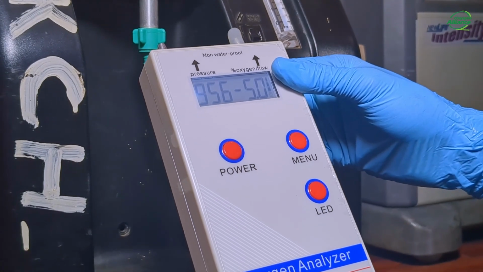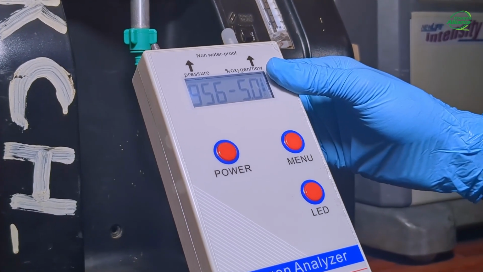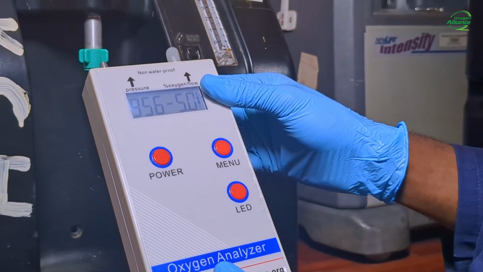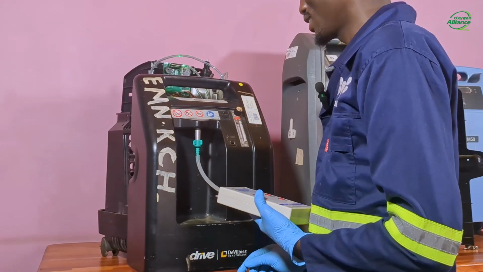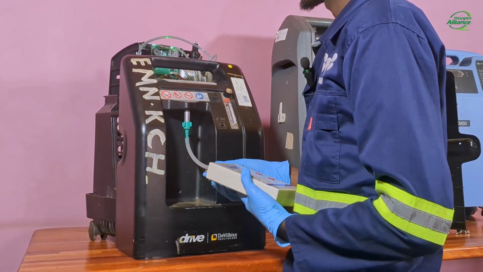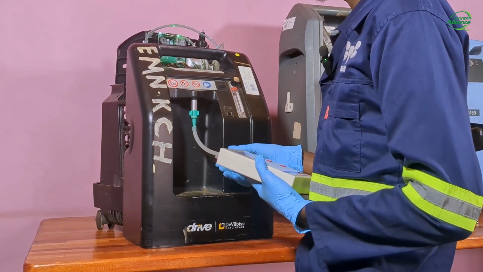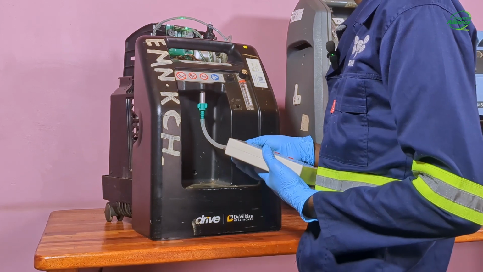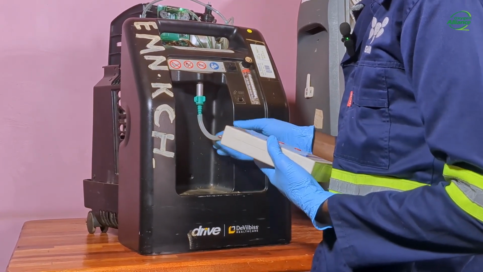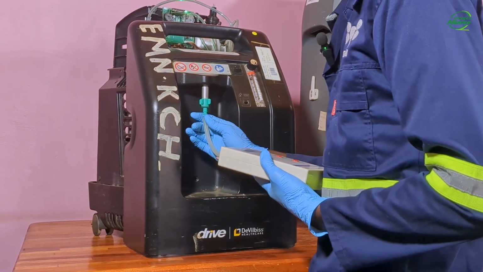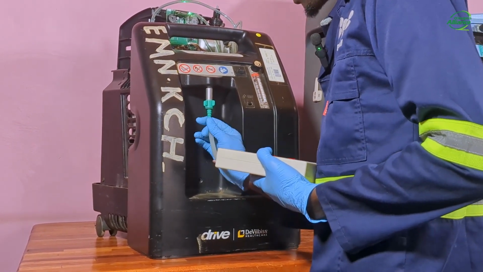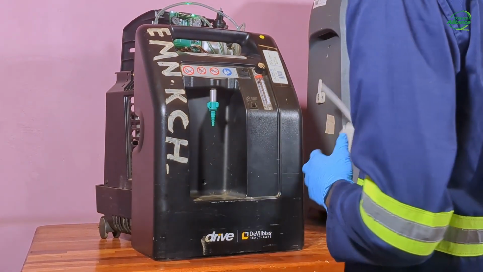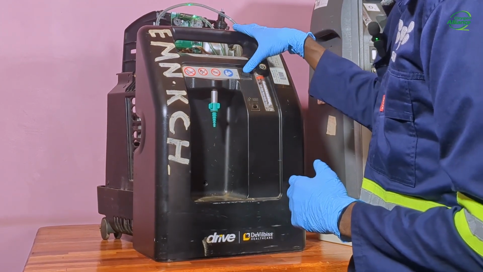So as you can see, the analyzer is showing a purity of 95.6%, which means that the loose connection on the board was contributing to the service alarm. So after going through the first problem, which is loose connection of the wire harness on the board, I will now take you through the other problems that you might experience with the valve. So I will just disconnect the analyzer. And then I will switch off the unit.